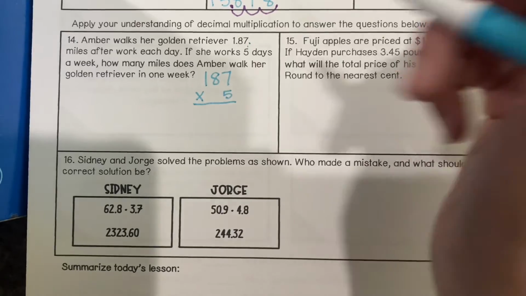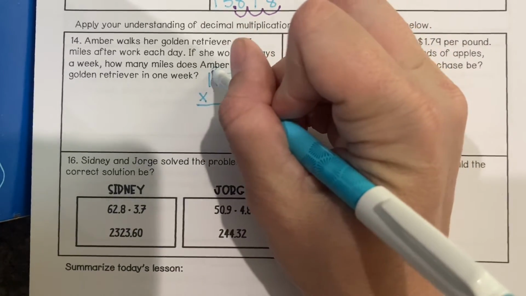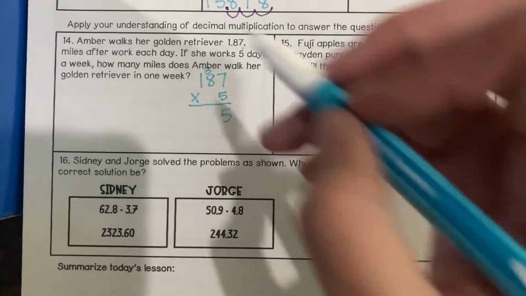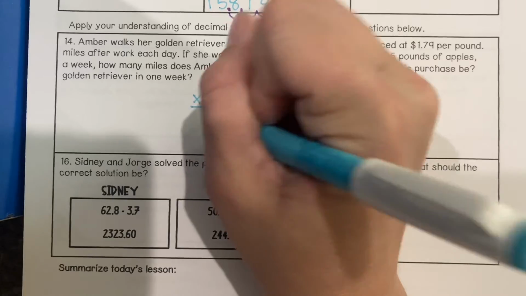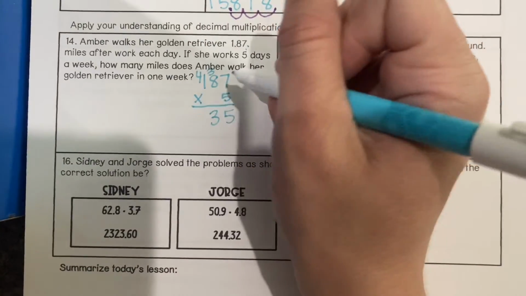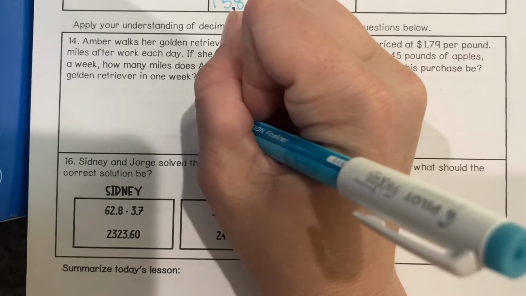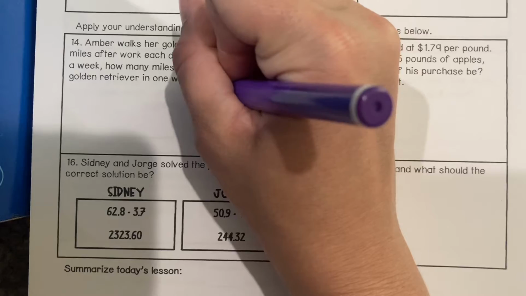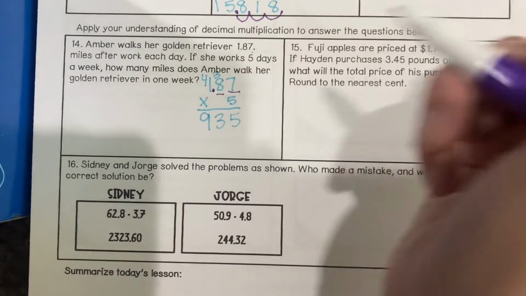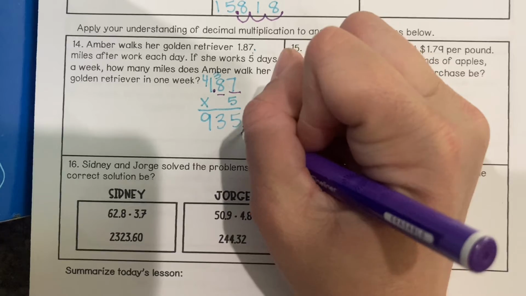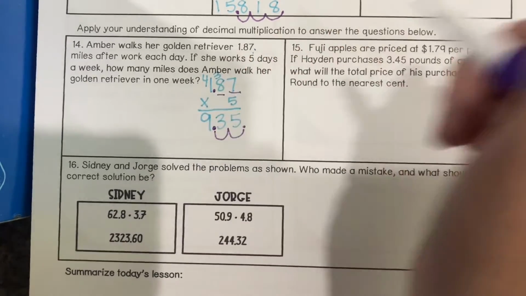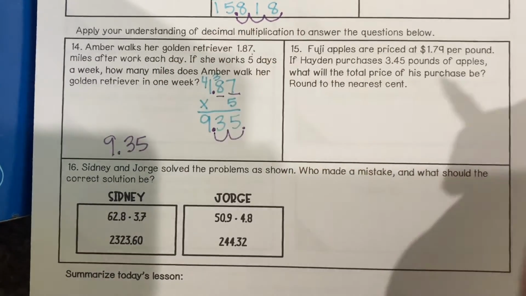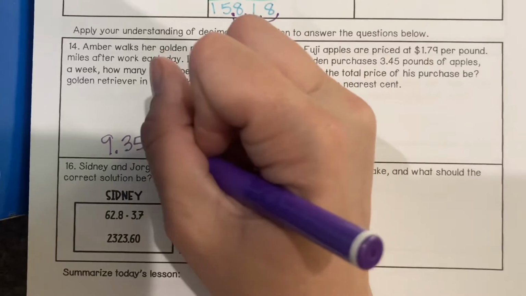5 times 7 is 35. 5 times 8 is 40. 41, 42, 43. 5 times 1 is 5, plus 4 more is 9. Okay, put that decimal back in. I have 2 numbers after the decimal, so I'm going to move my decimal once, twice. Now this one has a word answer because she is going to walk that far in miles.